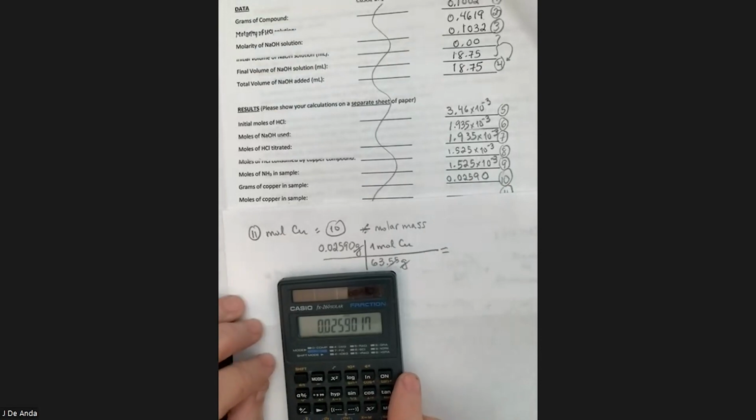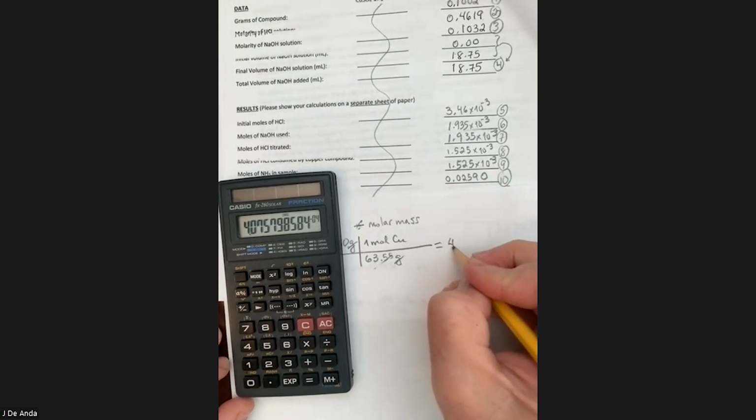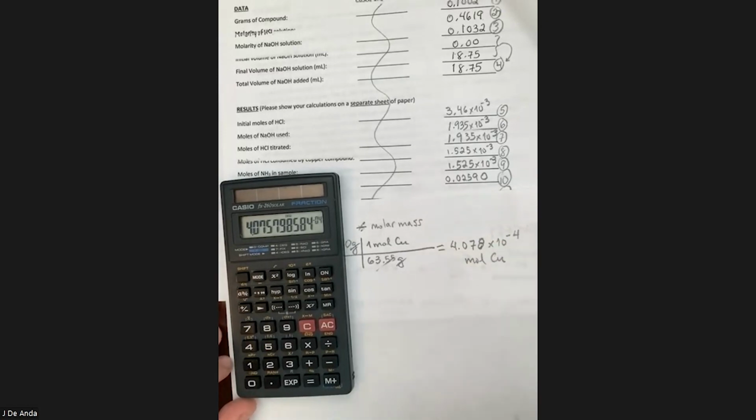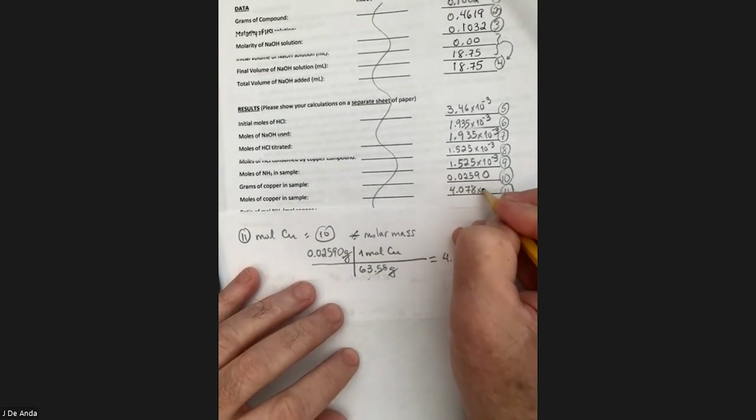So let's see what that is. We have 0.02590 divided by 63.55. And that's going to give me 4.075. I'm going to keep it in there. 7. So we're going to round that up, times 10 to the minus 4 moles of copper. Okay, just pause the video if you need to. I'm going to write this number down here: 4.078 times 10 to the minus 4 moles of copper. Okay, so we now have the moles of ammonia in the sample.